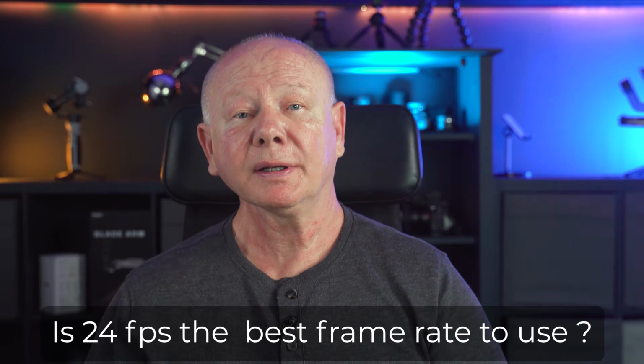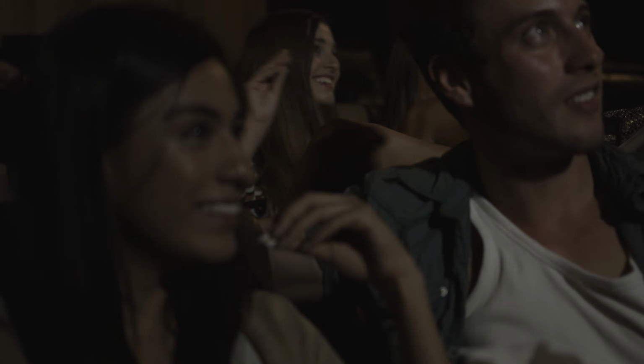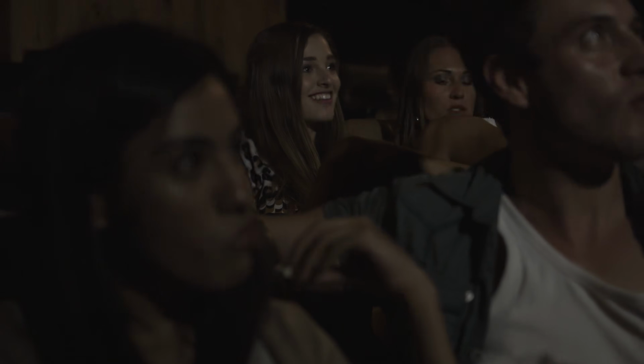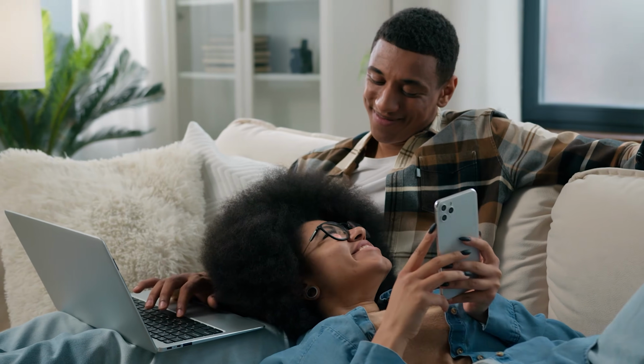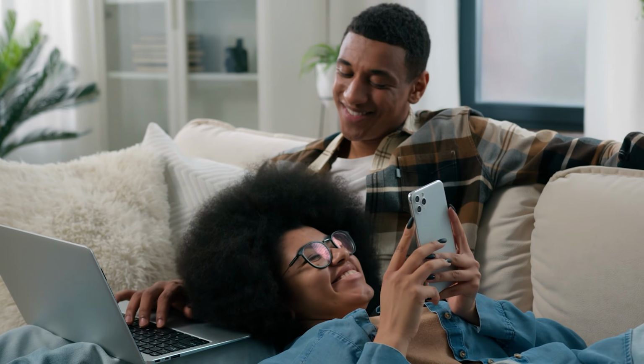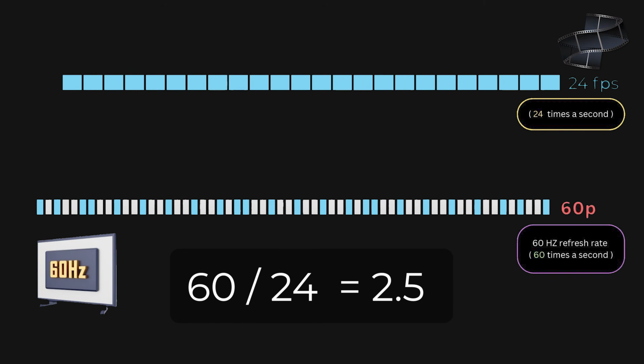The issue is that, as we know, Hollywood movies are shot on 24 frames per second, but also they're shown on projectors that can play true 24 frames per second. For the majority of us, we watch our content on our phones, tablets, or on YouTube via a monitor. And this probably has a refresh rate of 60 Hz. So 24 frames per second footage can't play natively on these devices. 60p divided by 24 equals 2.5, and that's an odd number of frames.